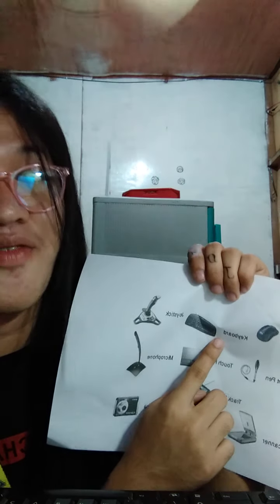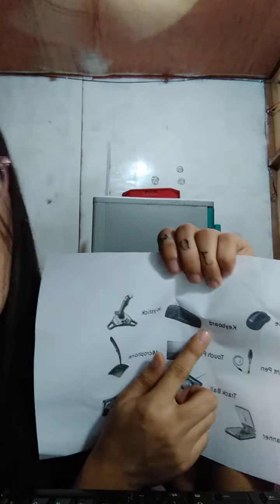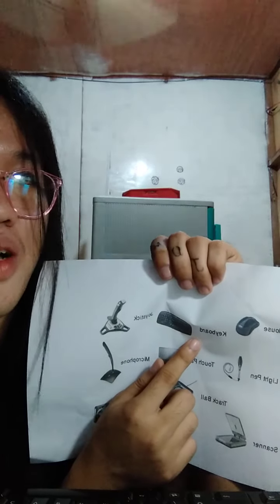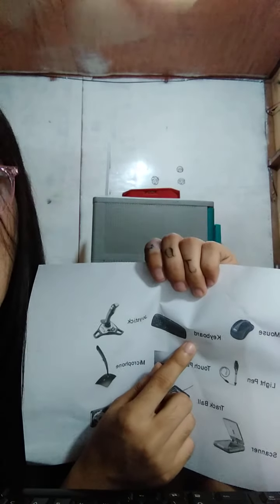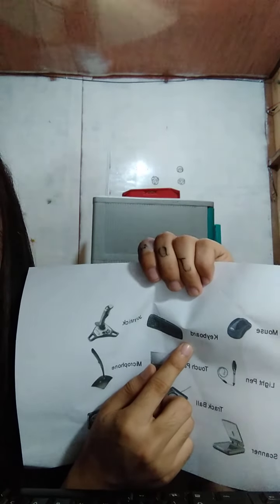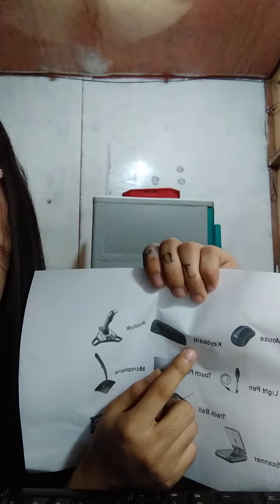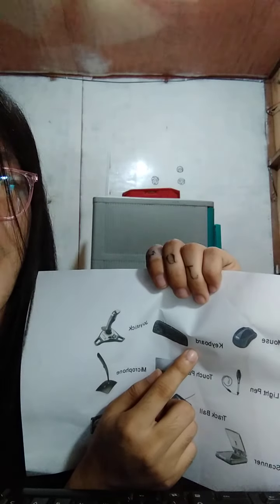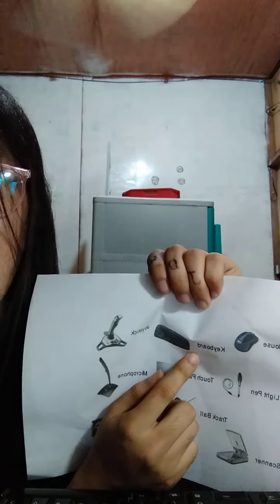So next is a keyboard. A keyboard is an input device that allows a person to enter letters, numbers, and other symbols, together called characters, into a computer. It is one of the most used input devices for computers. It is very important for a computer to have a keyboard.